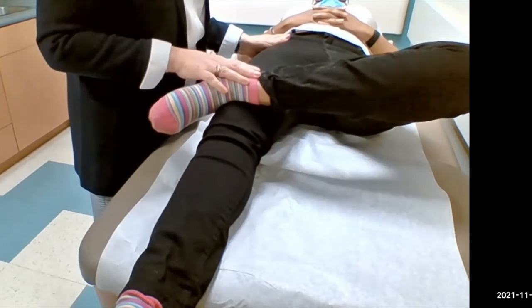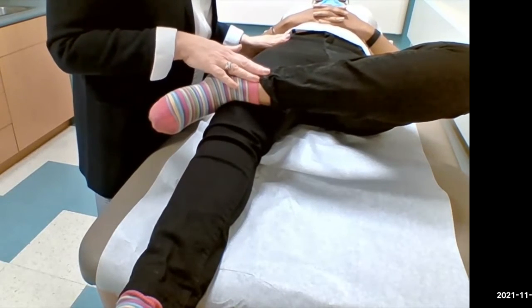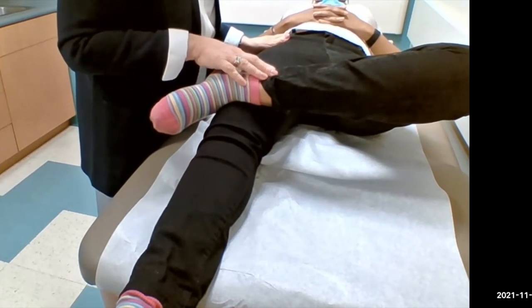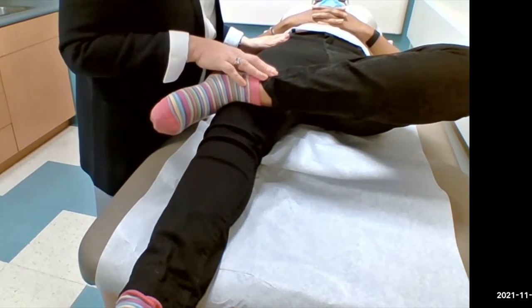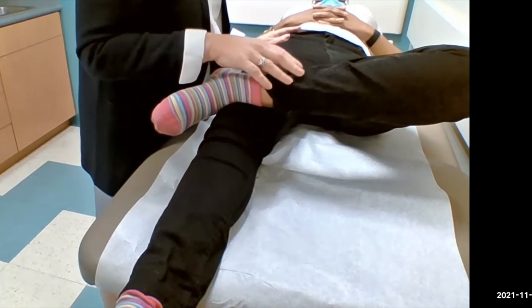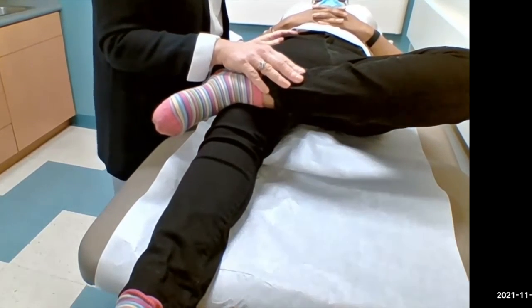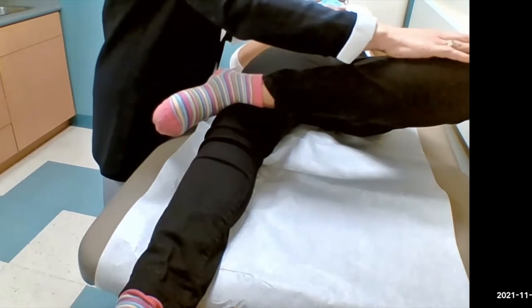The other thing that we do while we're in this position is check the sacroiliac joint. We do something called a FABER: flexion, abduction, external rotation, and extension. And we stress our sacroiliac joint.